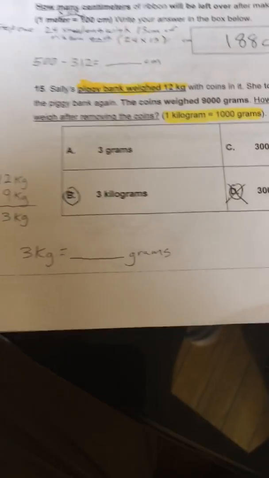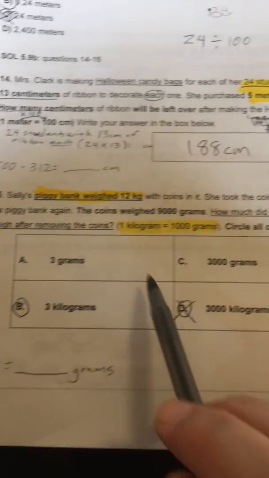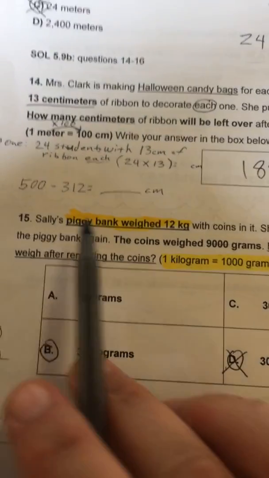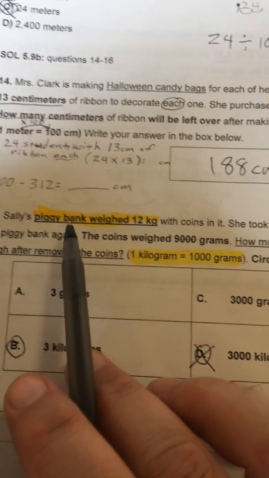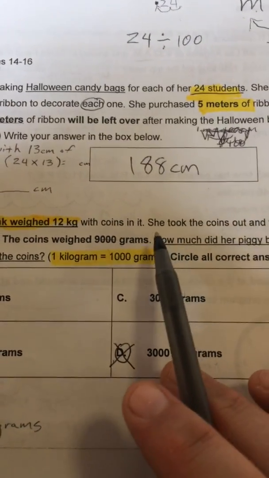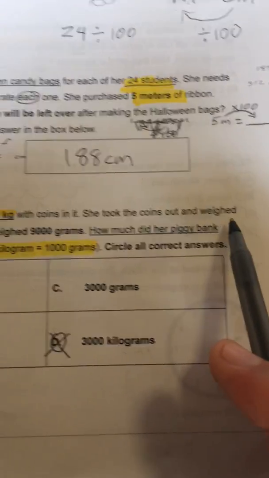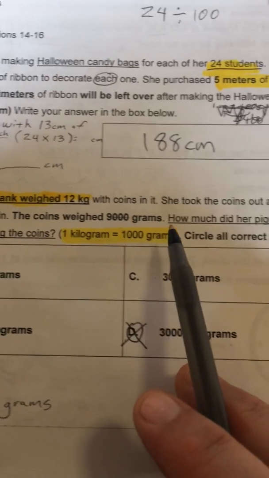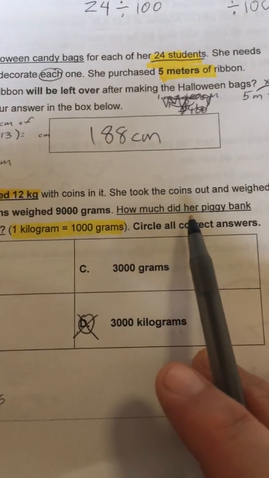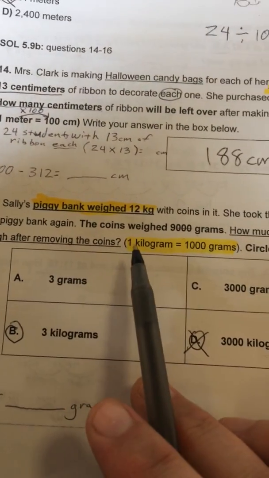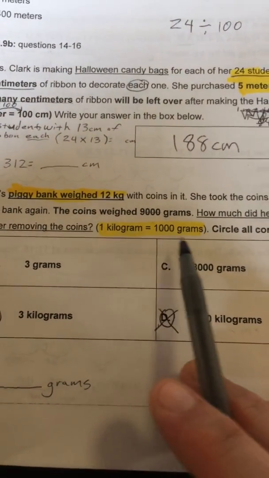Okay, so this one here, I didn't even finish it yet, but we have a part of it already chosen here. I already found one of it. Now, how did I get to it? Sally's piggy bank weighed 12 kilograms with coins in it. She took the coins out and weighed the piggy bank again. The coins weighed 9,000 grams. How many did her piggy bank weigh after removing the coins? 1 kilogram equals 1,000 grams.